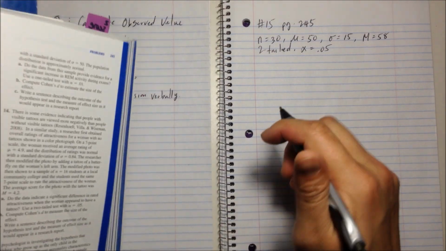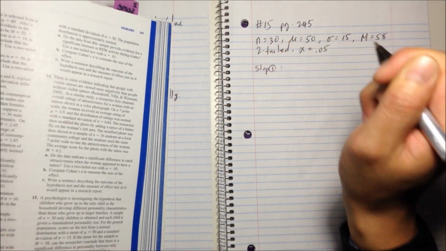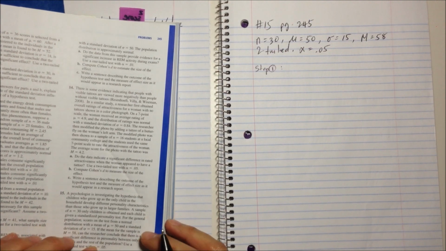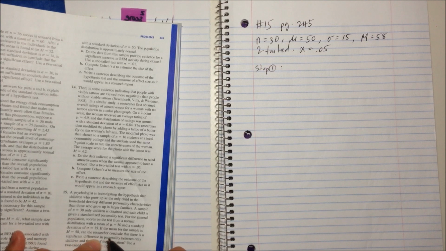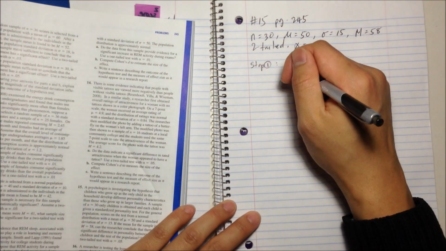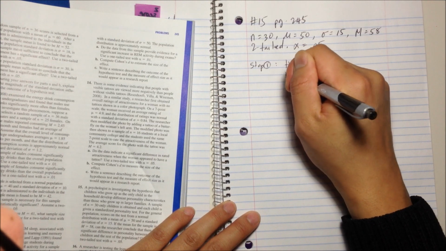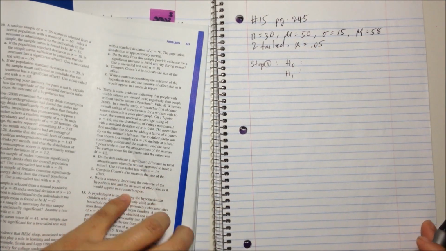What's the first step? First step is we state our hypothesis. Alright, so let's see. Can the researcher conclude that there's a significant difference in personality between only children and the rest of the population? So I always write H0, H1. And then I always write H1 first, okay?